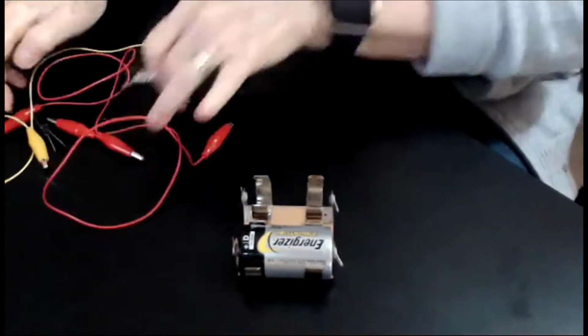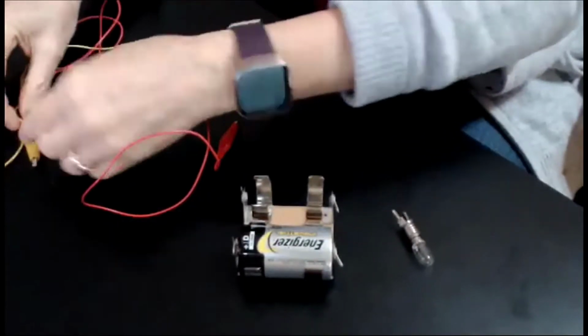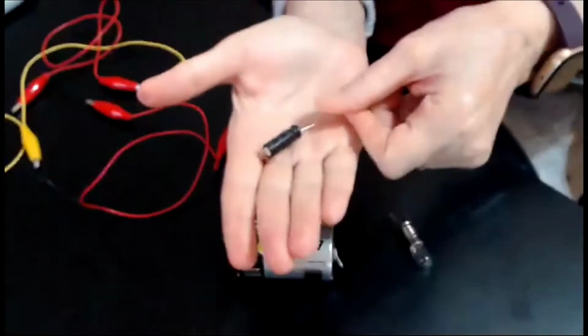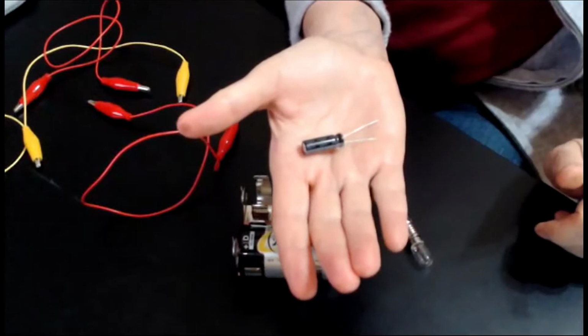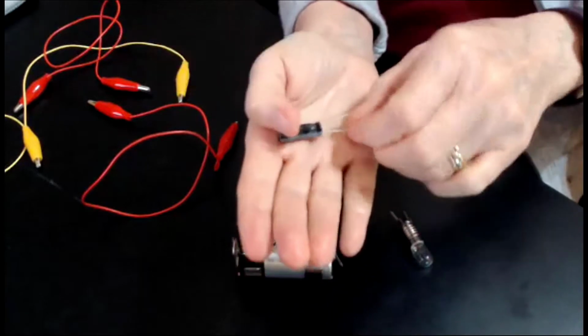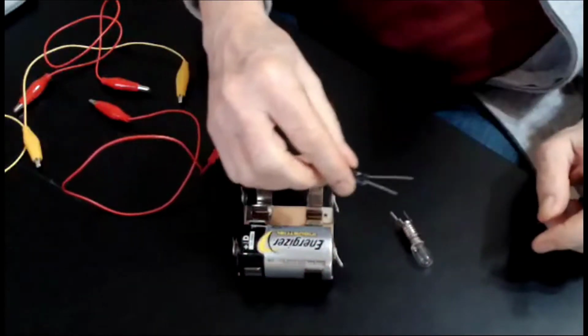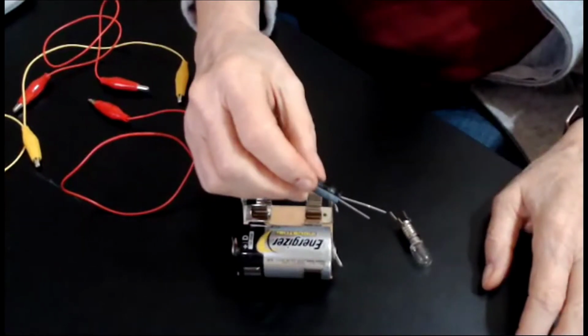And that means we need some equipment. So here's a battery. Here is a light bulb in a socket. Here's some wires. This thing here is a capacitor. It's a special one, as we'll find out, but it's a capacitor. Notice that it's got two wires coming off of it, one presumably connected to the positive plate and one connected to the negative plate.